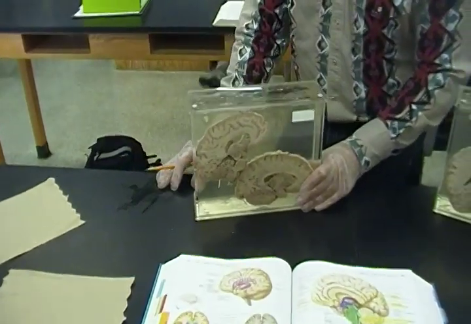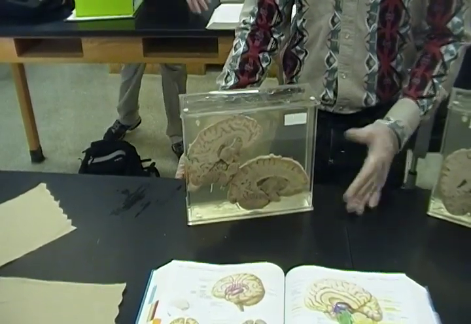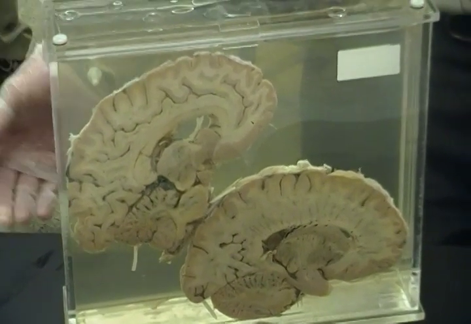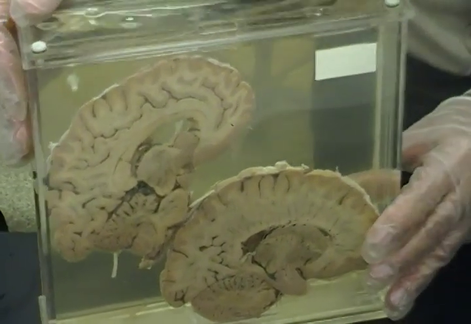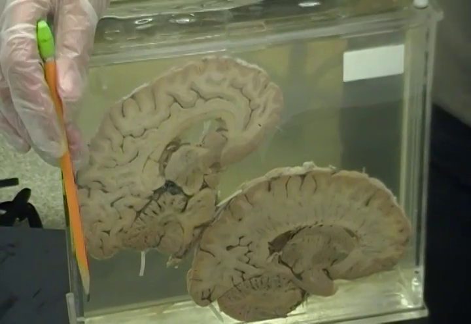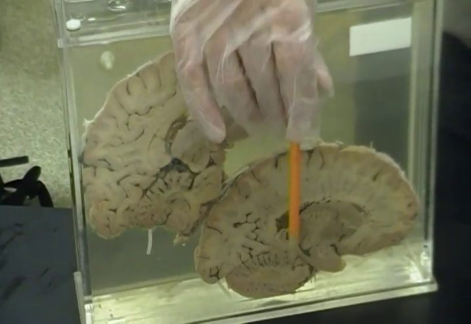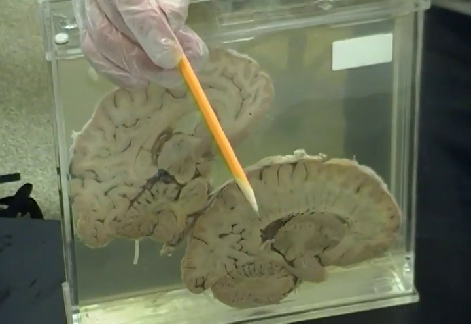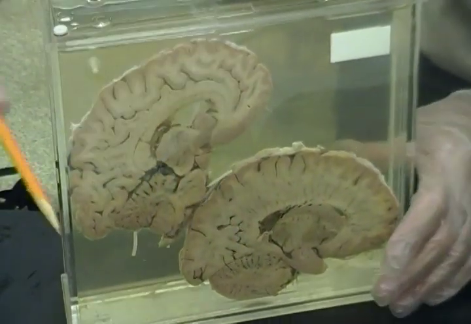This one, you want to be able to pick out ventricles, lobes, sulci and fissures, because that's what I'm going to be asking you on both of these. All right, how do I know that this is the back of the brain over here? The cerebellum. You see the cerebellum?